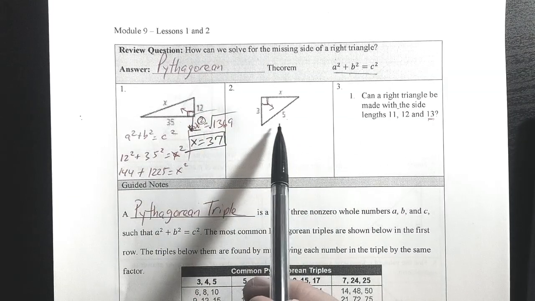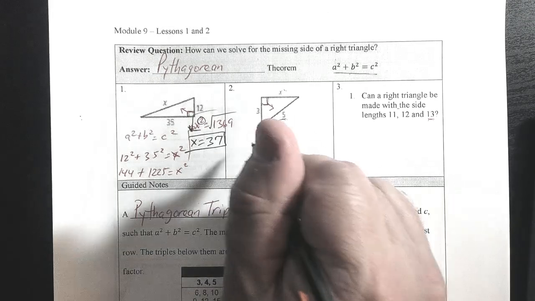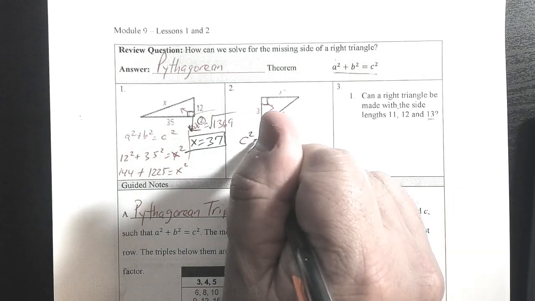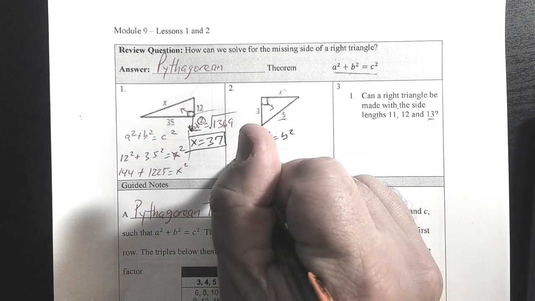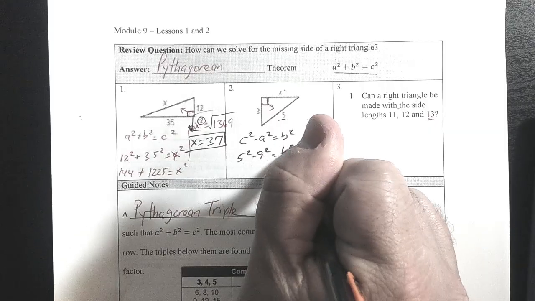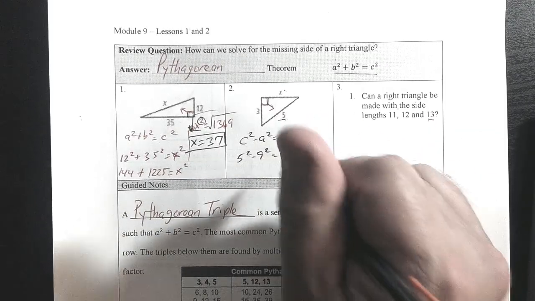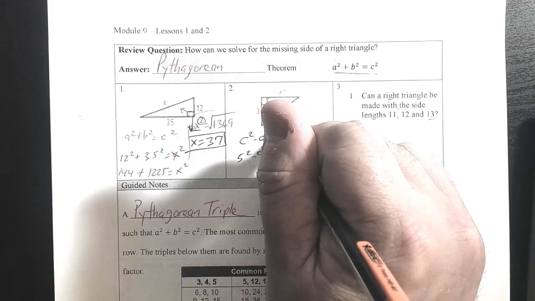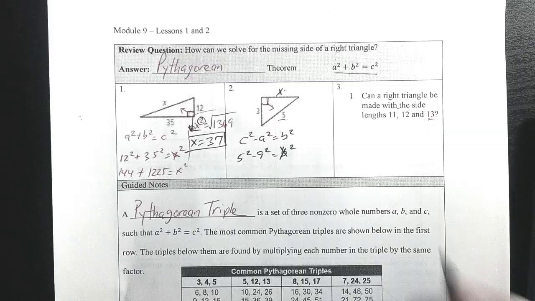Number two, so here we have c, we need this. So you're essentially going to say c squared minus a squared equals b squared. I'll set it up for you. You can solve it. All right, so you just need b squared, or just say x squared, because that's x. Okay. All right, over here, number three.